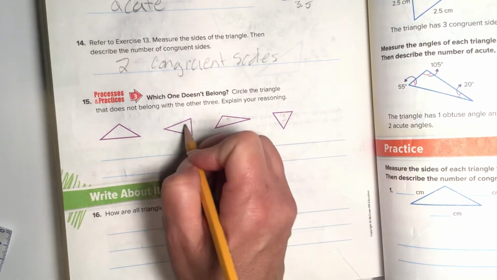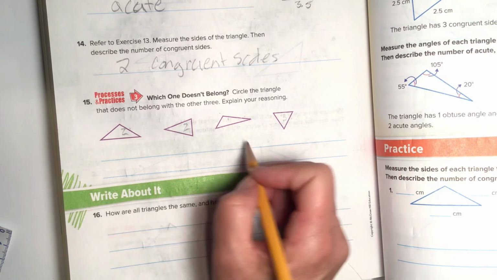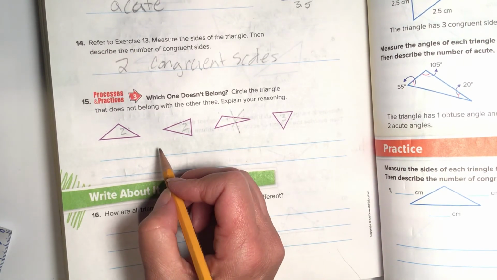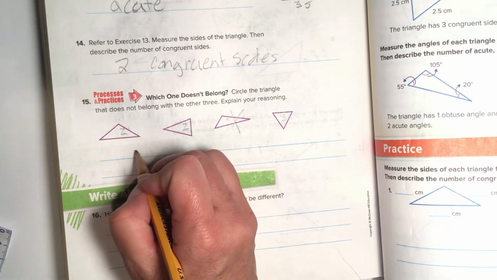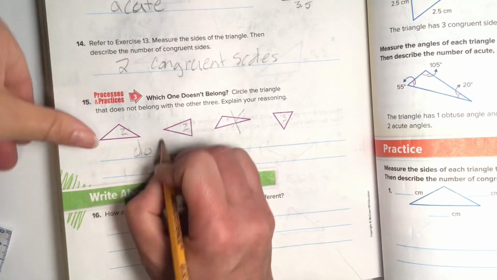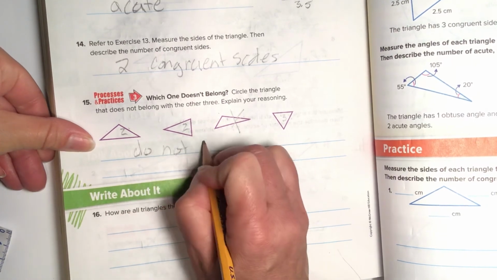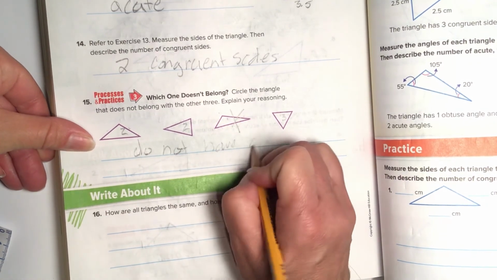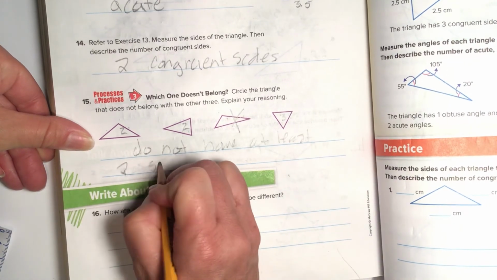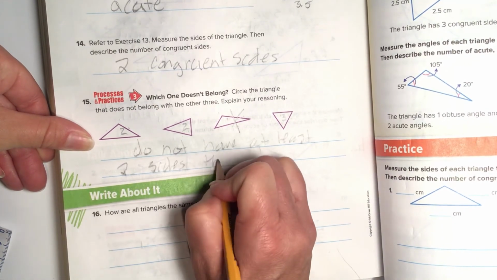So 3, 2, 2. I would say this one doesn't belong because, and my reasoning is, it does not have at least 2 sides that are the same.